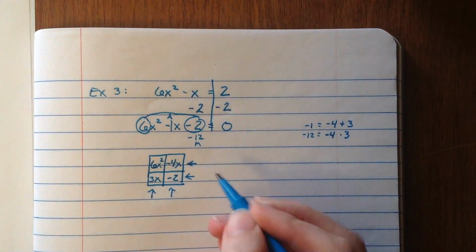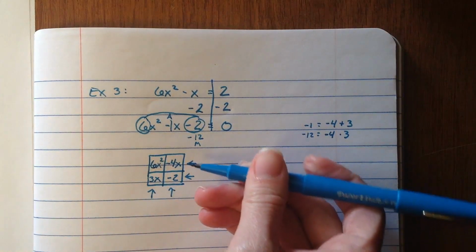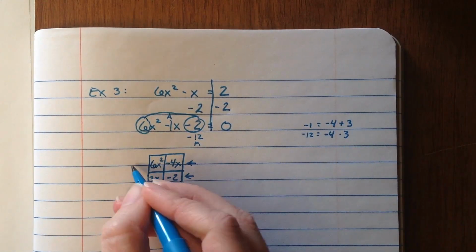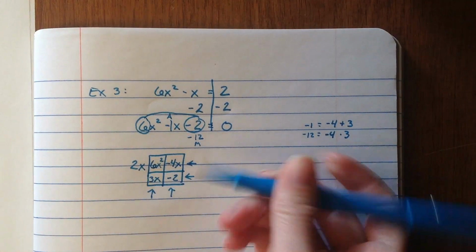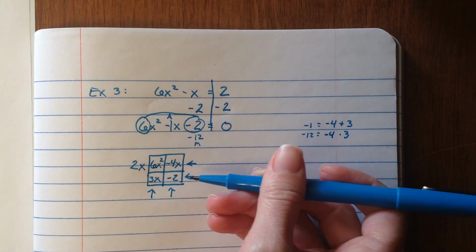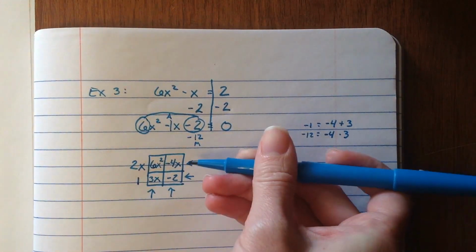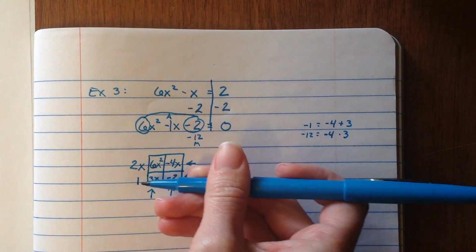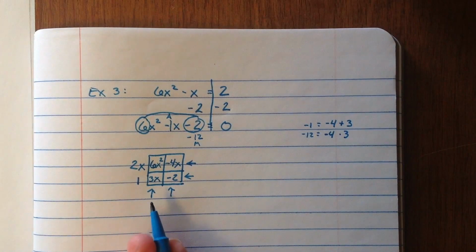It feels like it's been a long while since we've done this, doesn't it? All right, 6 and -4. Both of them have 2 in common, and both of them have x in common. So that's the greatest common factor along the top row. 3 and 2 only have 1 in common, and they don't have an x in common. So 1. And remember, the last sign that you touch is the sign that you're going to go with. So positive, positive.